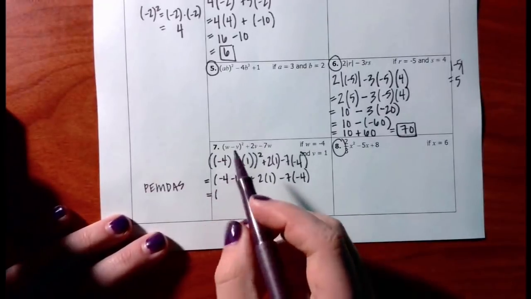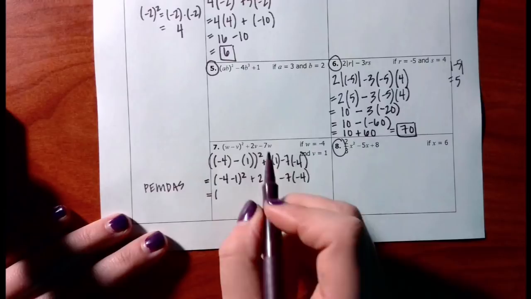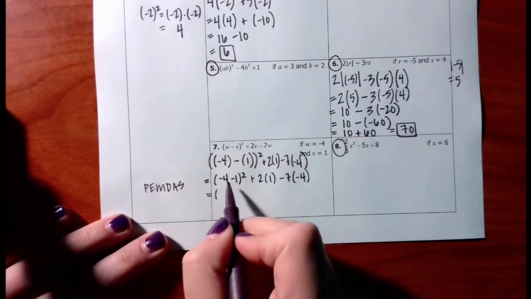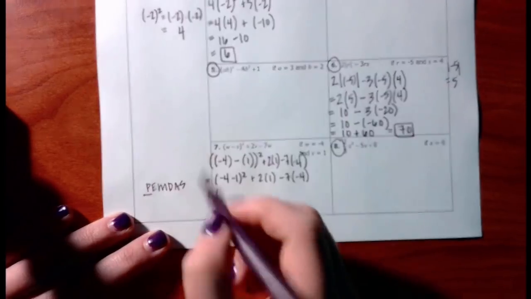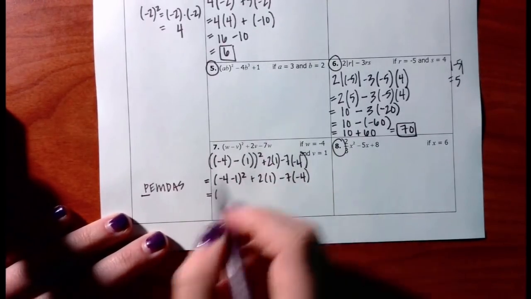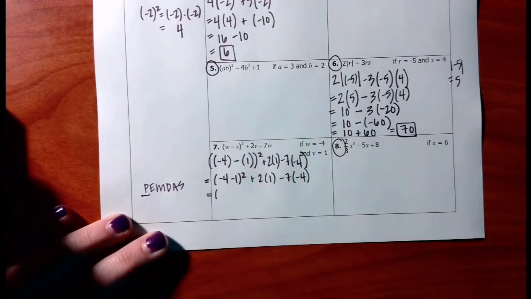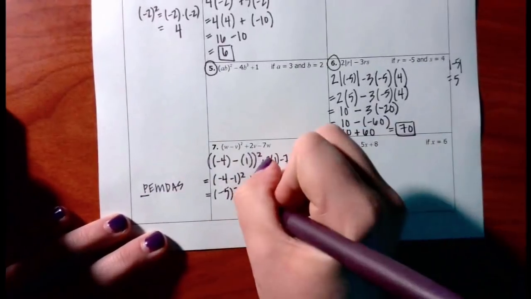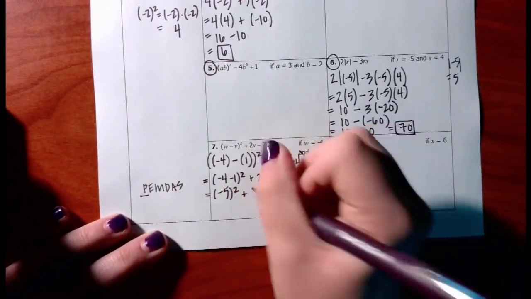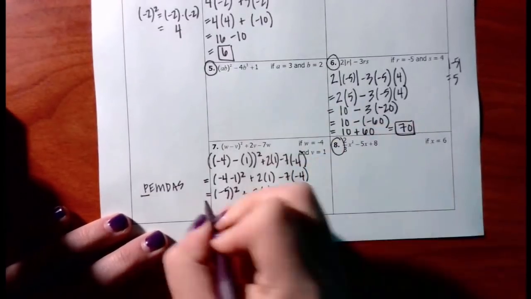And when we talk about parentheses, we're talking about operations in parentheses. Here, this is multiplication, 2 times 1. Even though the 1 is in parentheses, it's multiplication. Here we've got an operation going on inside the parentheses. That's what we mean by parentheses. So we need to evaluate that first. Negative 4 minus 1 is just negative 5. So negative 5 squared plus 2 times 1, remember order of operations, minus 7 times negative 4.